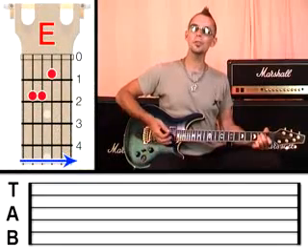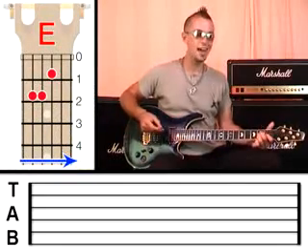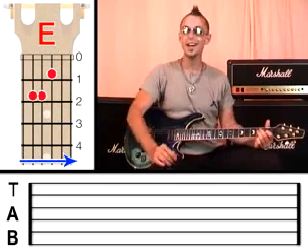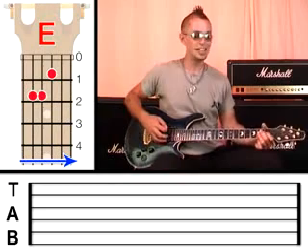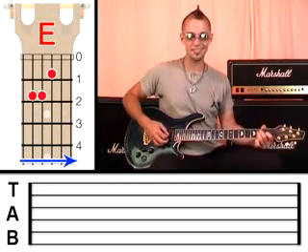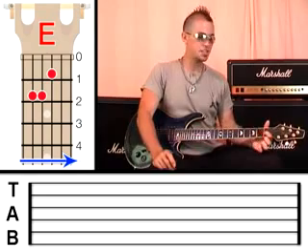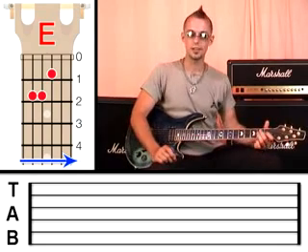Now, ideally, all of those notes will sound nice and clear like that, but to be honest, I'd be surprised if you get it sounding perfect straight away. It'd be perfectly normal if it sounded more like this at first. Now, let me explain some common mistakes that people make when learning chords.